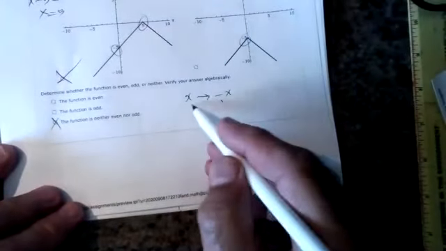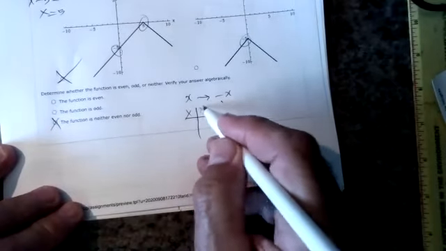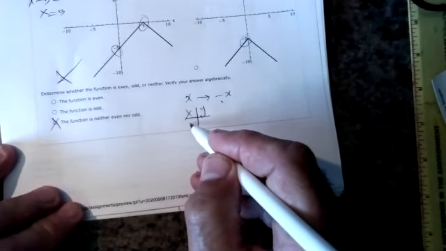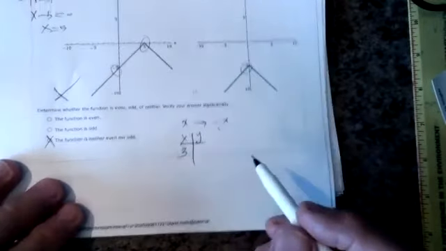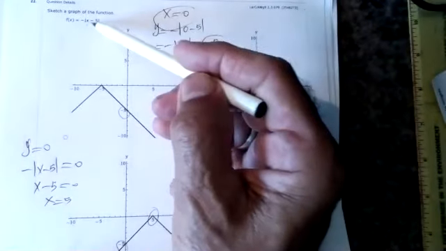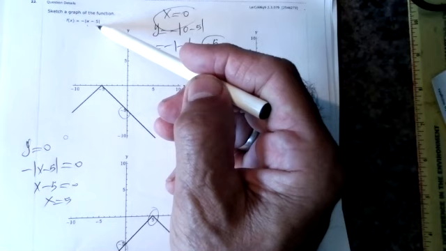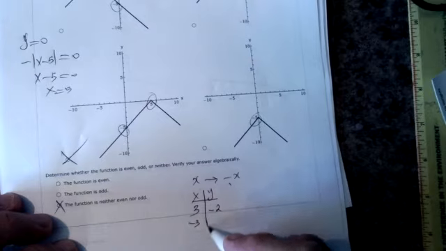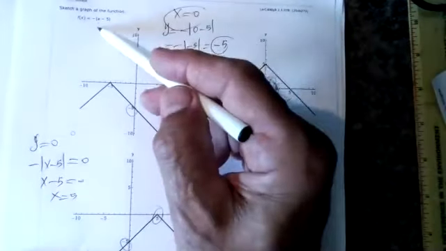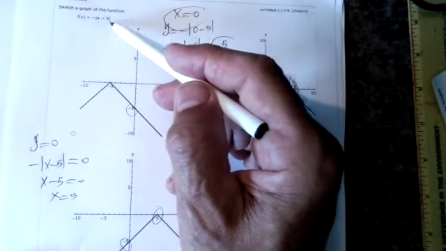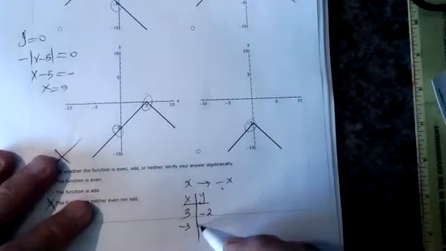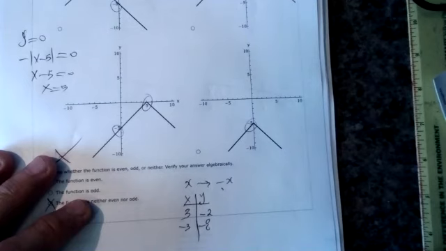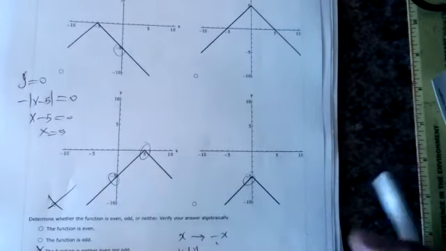So for this one, let's say x is 3. When you put 3 here, what happens? Absolute value of 3 minus 5 is absolute value of minus 2, which is 2. So you get negative 2. When x is negative 3, what happens? Negative 3 minus 5 is negative 8. Absolute value of negative 8 is 8, with the negative. See, you come up with 2 different numbers. So it is neither of them.